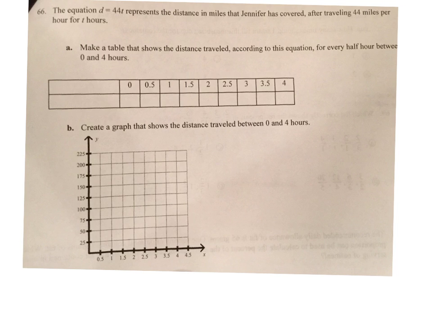Okay, number 66, it says the equation D equals 44 times T gives the distance in miles that Jennifer has covered after traveling 44 miles per hour for T hours. Make a table that shows the distance traveled for every half hour. So this is our time, our hours. I'm going to put H for hours, and this is our distance, which is in miles. I kind of ran out of room, so I'll write it over here.